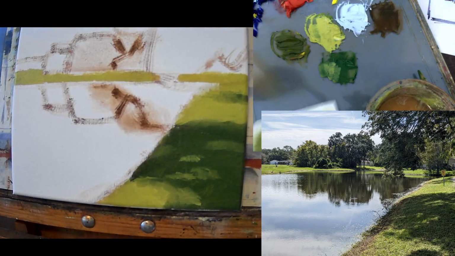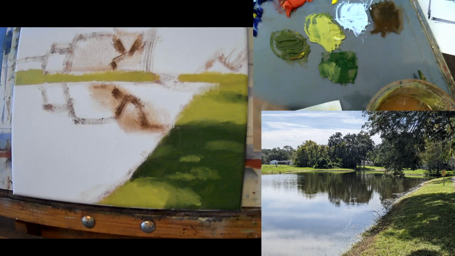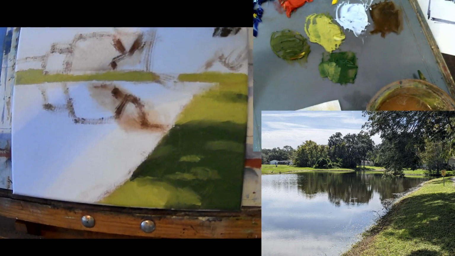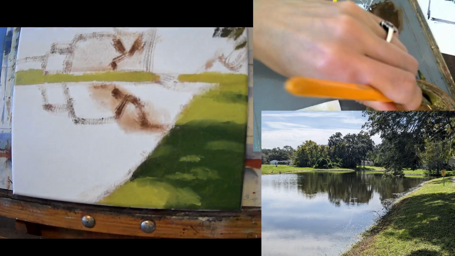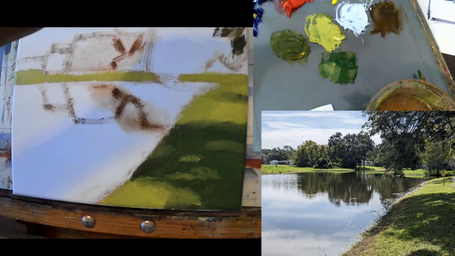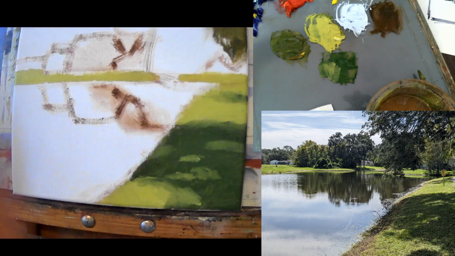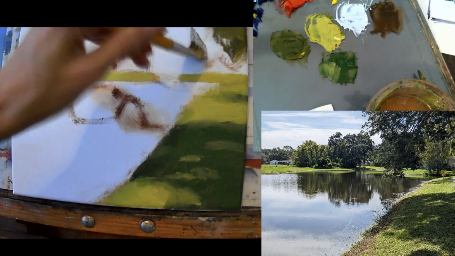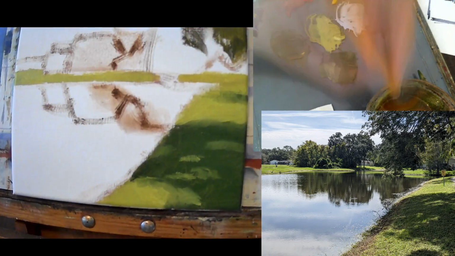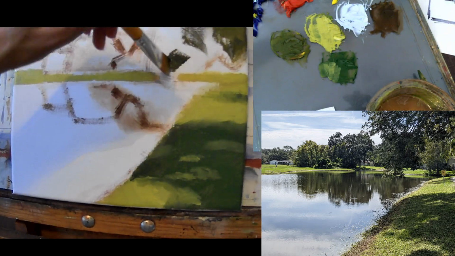next I'm working on the tree in the foreground. I'm going to make it this color first, but then I will change some of the color on here too.